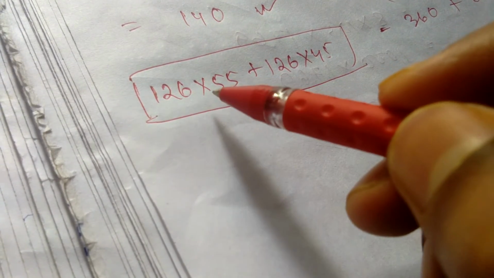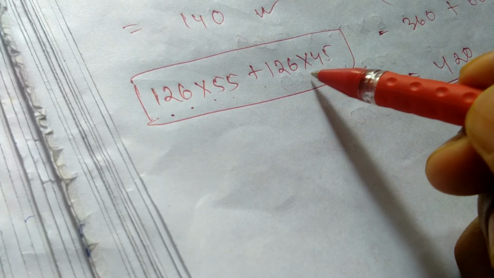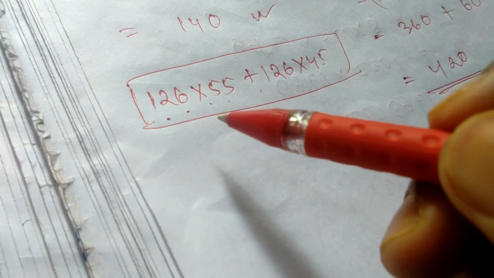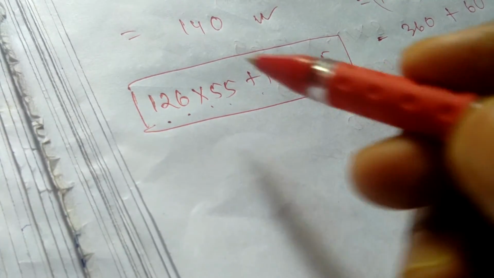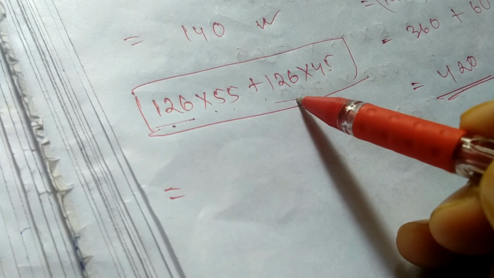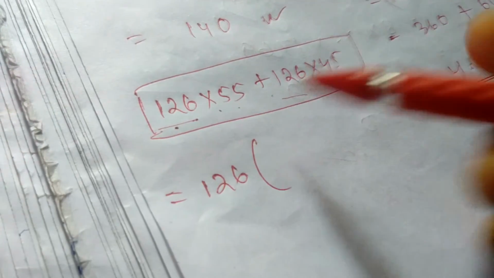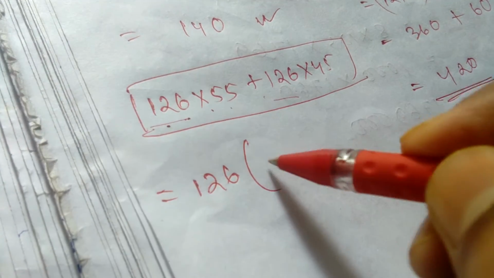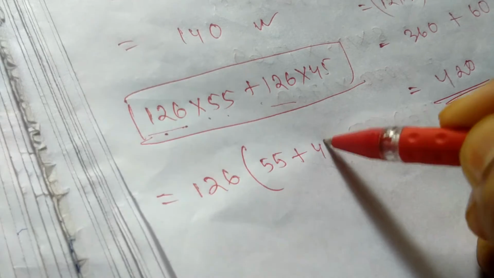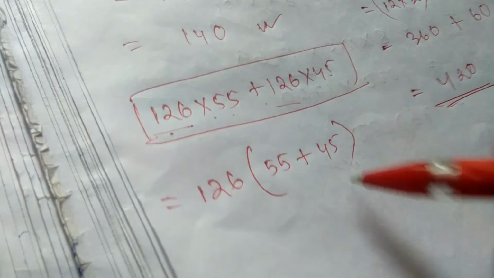So I am taking one more example, that is written 126 into 55 plus 126 into 45. If the question is given like that, then here you can see 126 is the common number, so we can take this number out. So we will write 55 plus 45 only, because we have taken 126 as a common number.